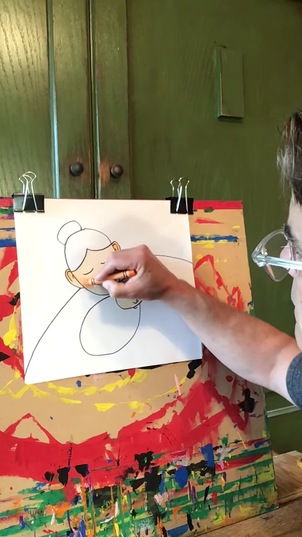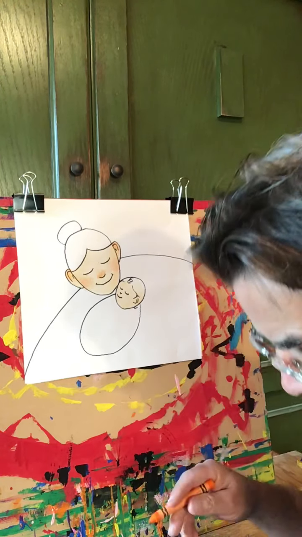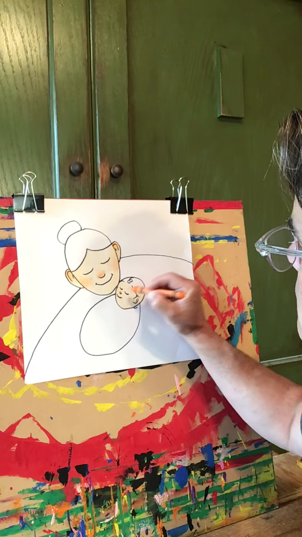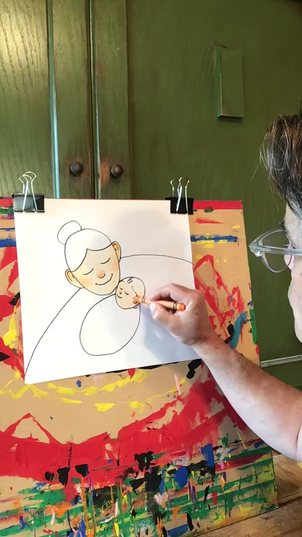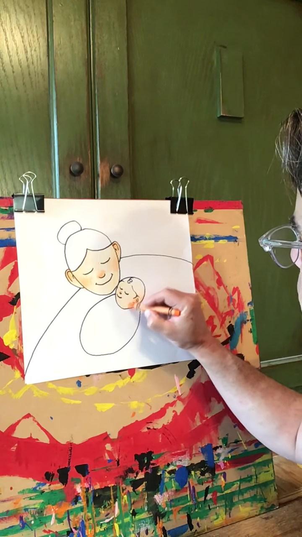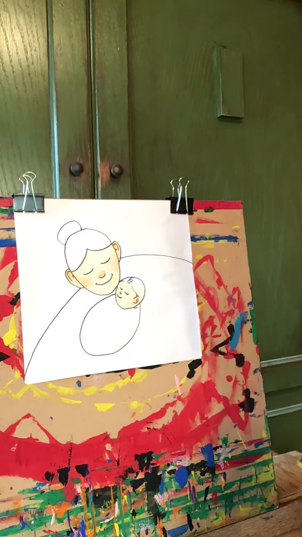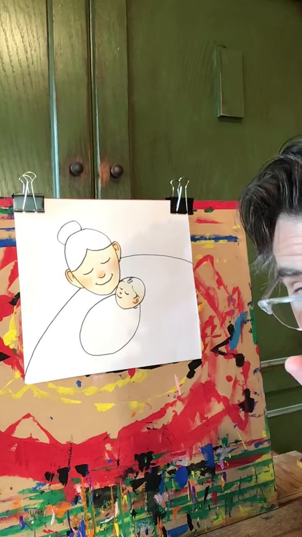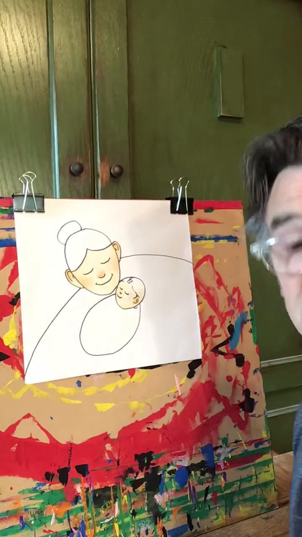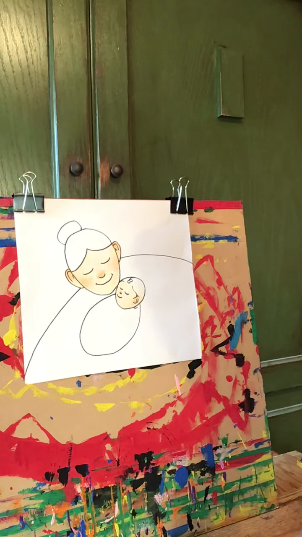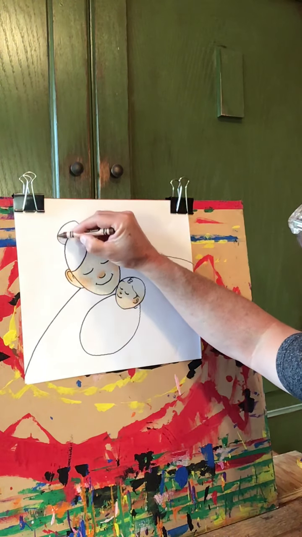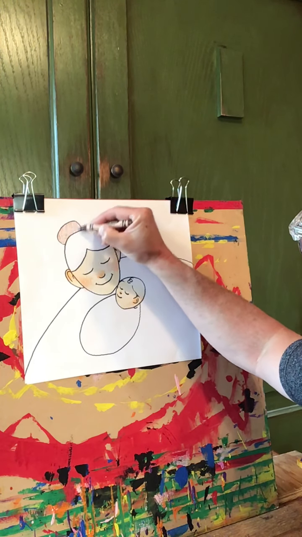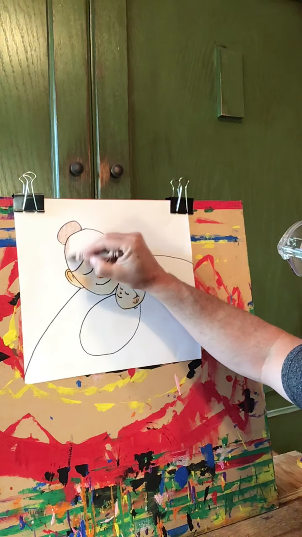So I'm gonna do that. And the baby can have a little bit more color, maybe just a little on the nose. And the baby doesn't get too much sun, a little bit on the ear maybe, just like that, just a little bit more color. Okay, so like I said, you have to decide what color your mama's hair is gonna be. My mama's hair was a nice brown color. So I'm gonna start with brown.